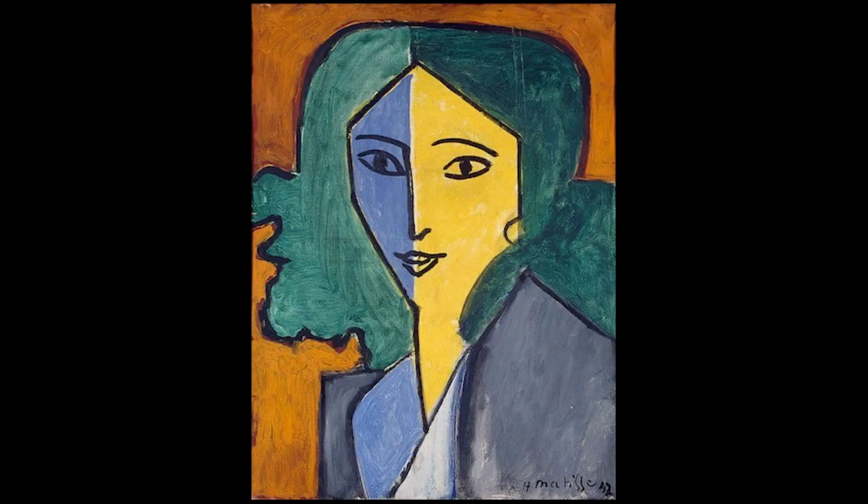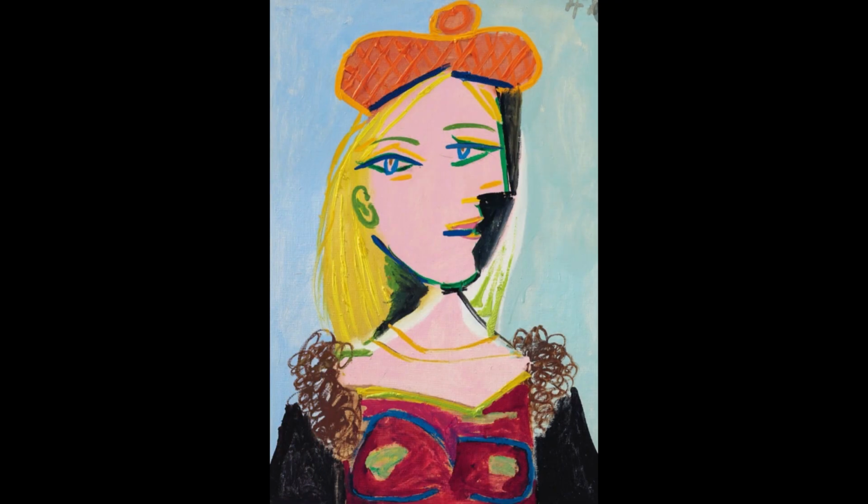Now we have Matisse. We come into a little more of the modern time. We've got Henri Matisse and we've got Picasso, who then took it the opposite way, and they exaggerated flatness. They exaggerated 2D paintings. And so we've got a few here from Picasso.